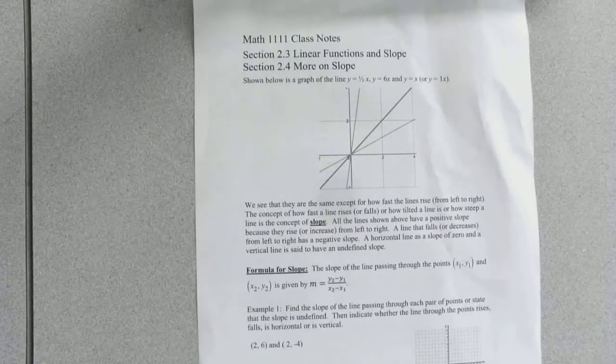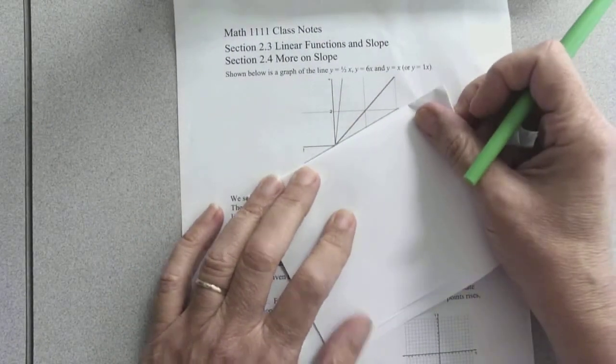We're going to discuss sections 2.3 and 2.4 all together as one big section. The homework in my lab math is all together in one big section, and this all works because it really is all about linear functions and slope. So down here we have three lines: y equals 1/2 x, y equals 6x, and y equals x. And if I had a colored printer, they would be in different colors, but I don't have a colored printer, so we'll highlight them.